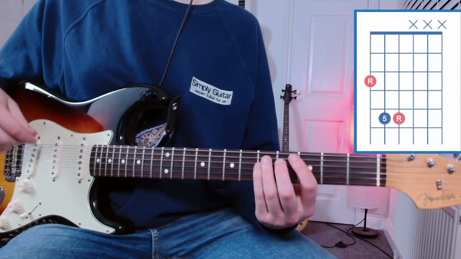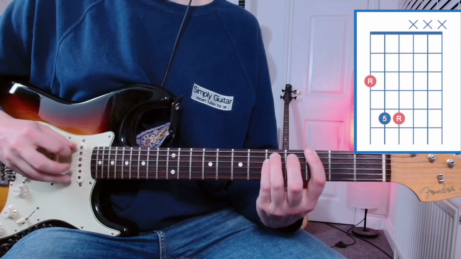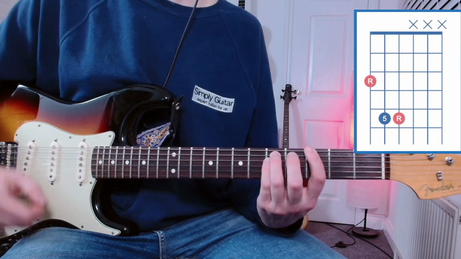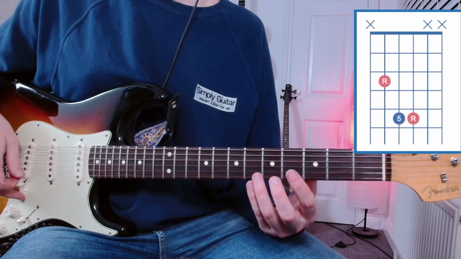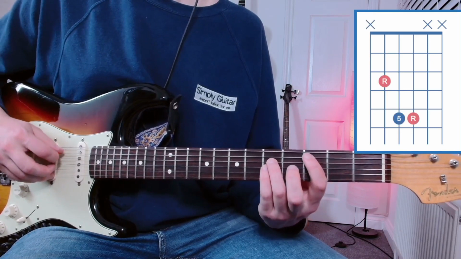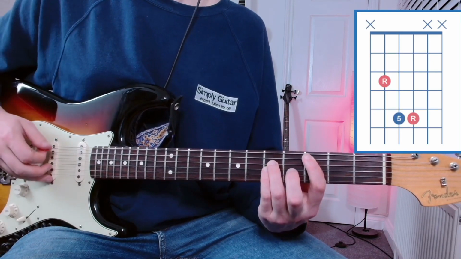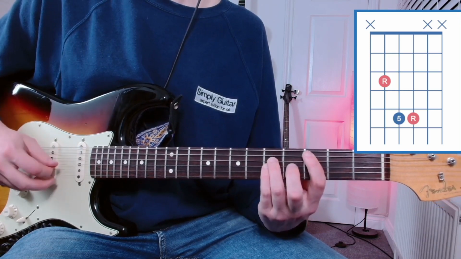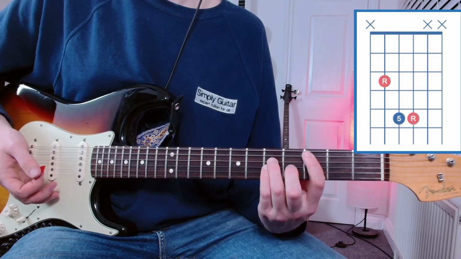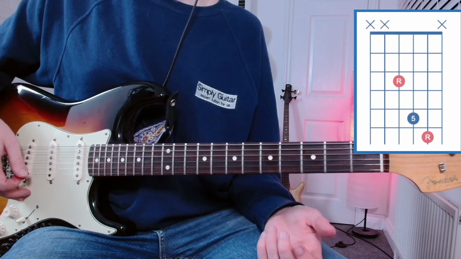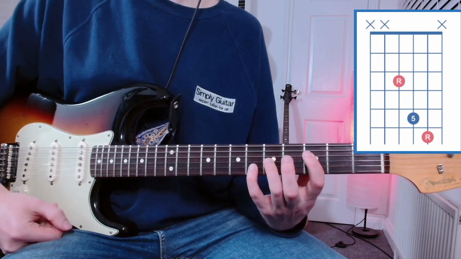A power chord with the root note on the E string in its three-note format looks like this. We have the root, the fifth, and then the root. A power chord with the root note on the A string looks like this. So this is the root, the fifth, and the root. A power chord with the root on the D string looks like this. Root, fifth, root.